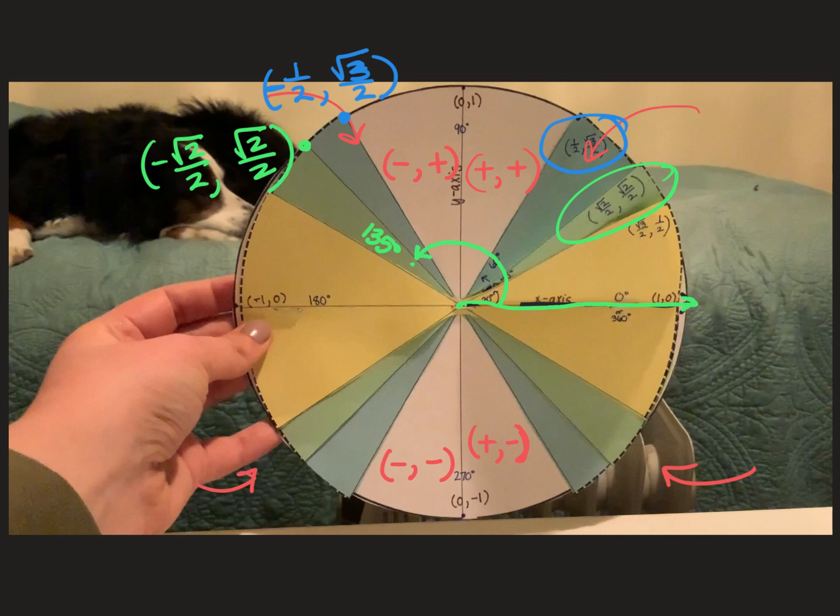Okay, the next angle, let me erase green here for a moment. I'm not going to be able to do yellow and you see it, so I'm going to do it in black. The next angle, from 0 to here, would end up being 150 degrees.